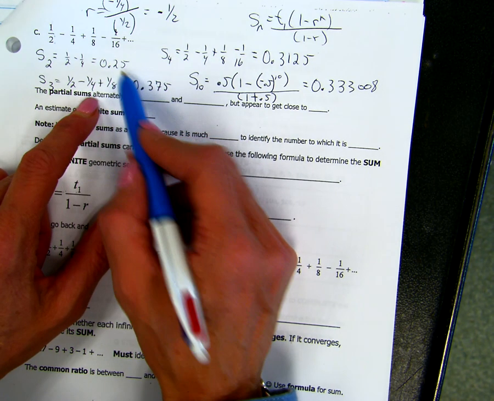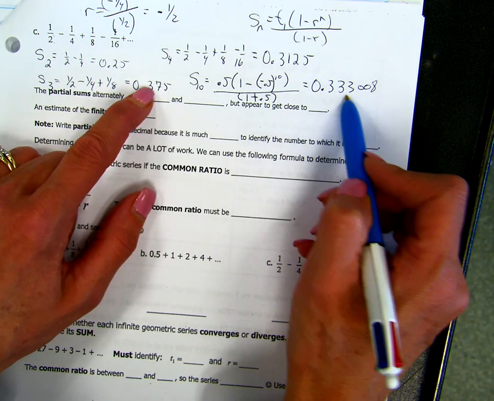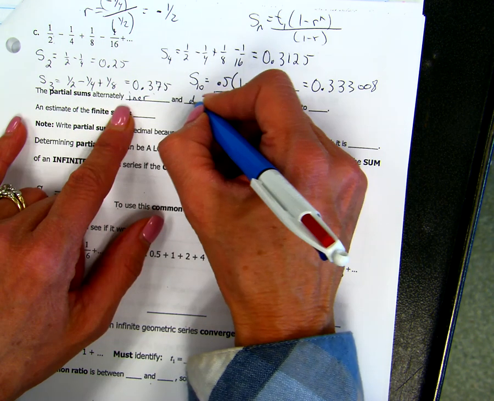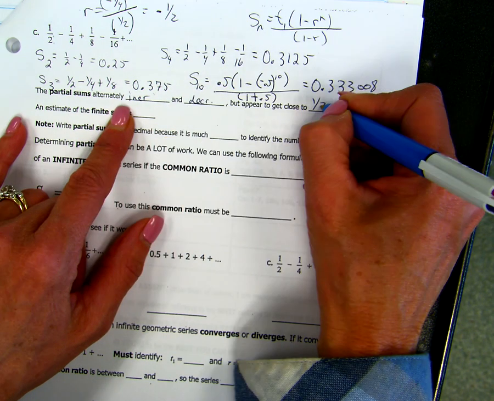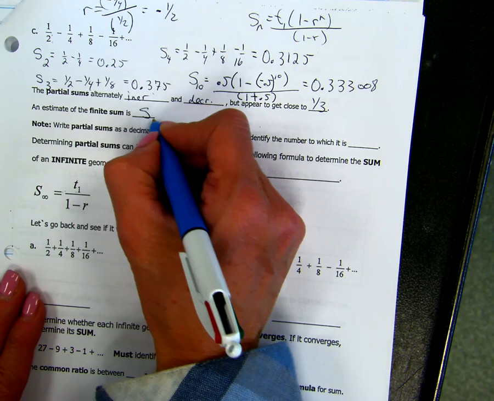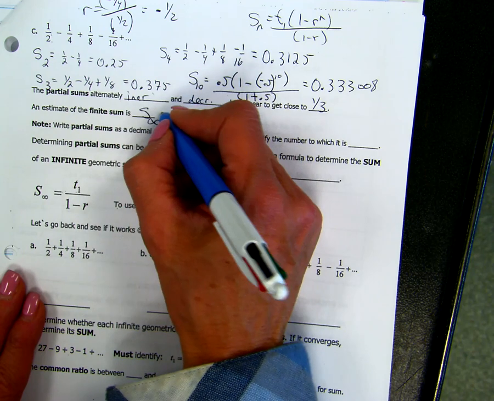So it does seem that the partial sums ultimately increase. So this got bigger, and then this got smaller, and then that got bigger. So they're increasing, and then they're decreasing, but they keep on getting close to a third. So an estimate of our sum to infinity would be 1/3.